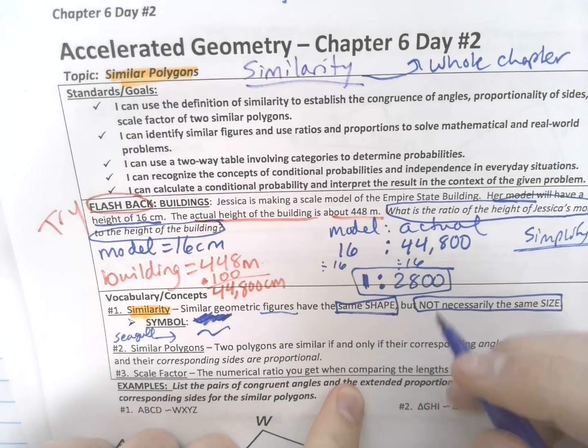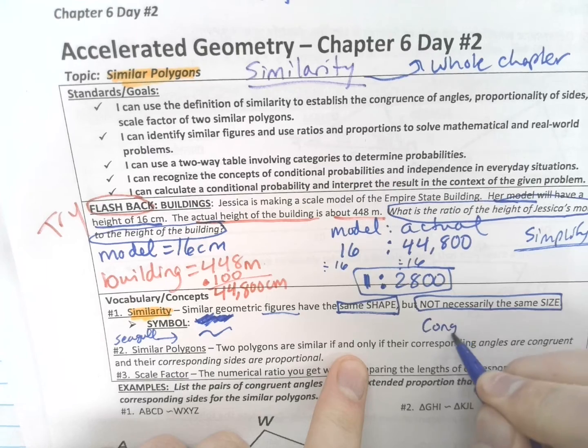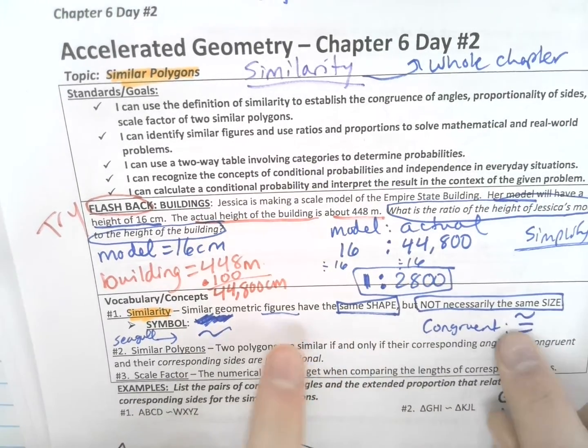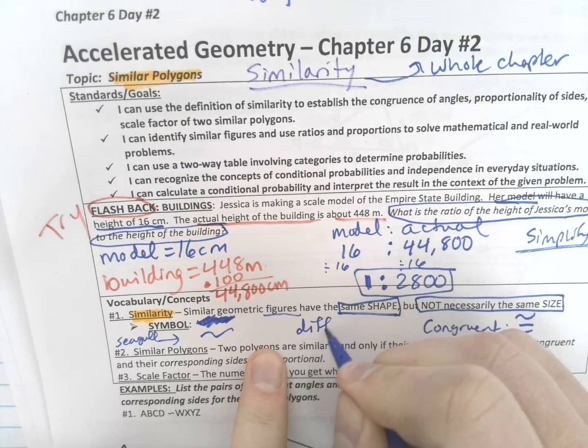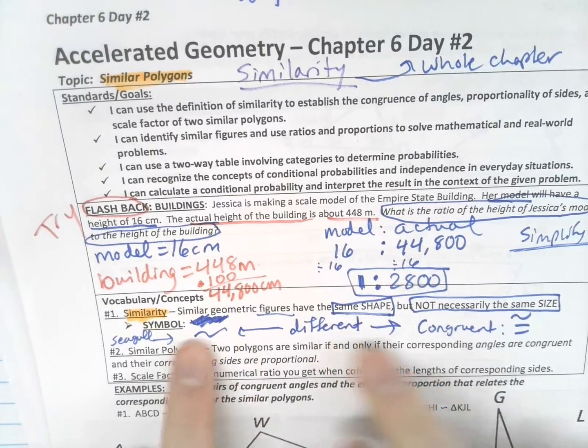In other words, we know this is a little different from congruent, which involves this symbol. So these are different. That and that are different.